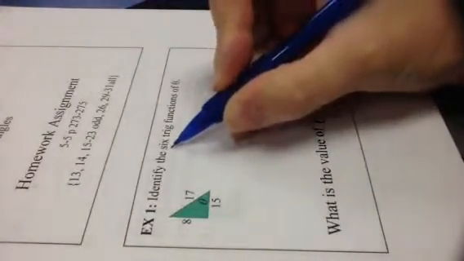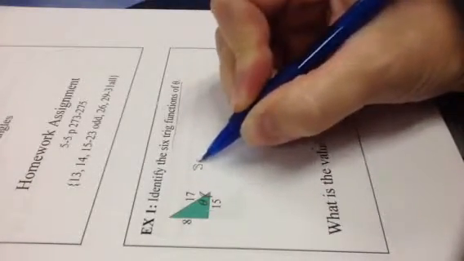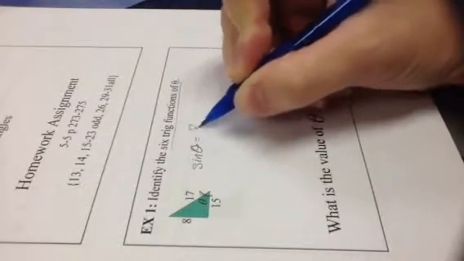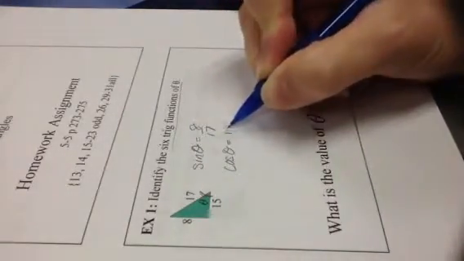Right triangles. This is the same stuff that we learned in geometry, with the addition of the other trig functions. So theta is right here. The sine of theta is the leg opposite over the hypotenuse. Cosine of theta is the leg adjacent over the hypotenuse. Tangent of theta is the leg opposite over the leg adjacent.